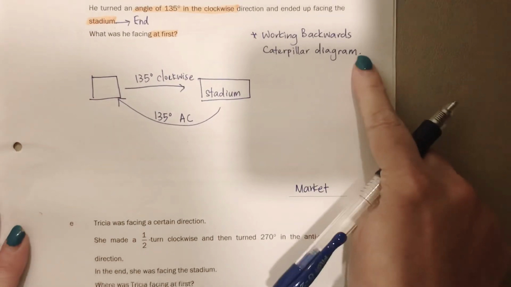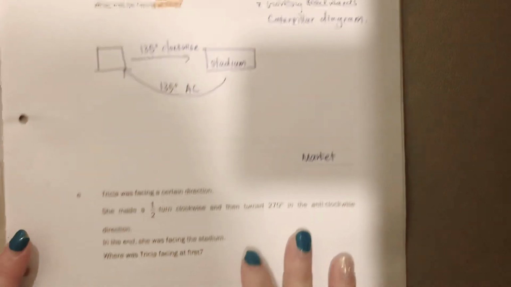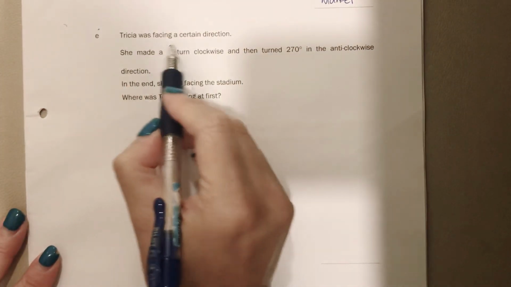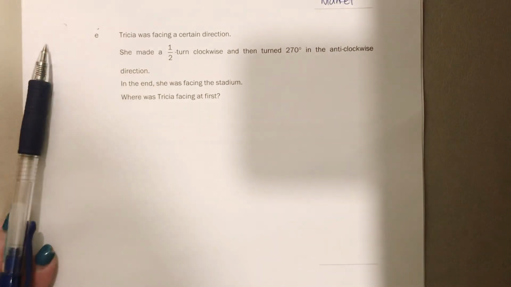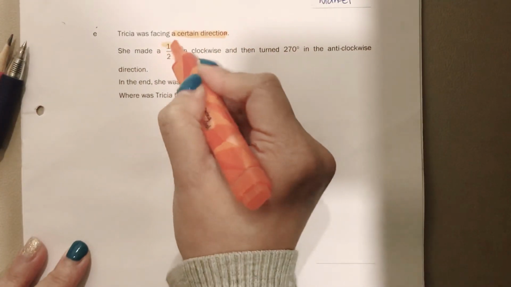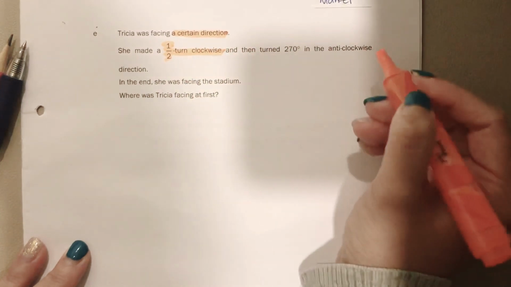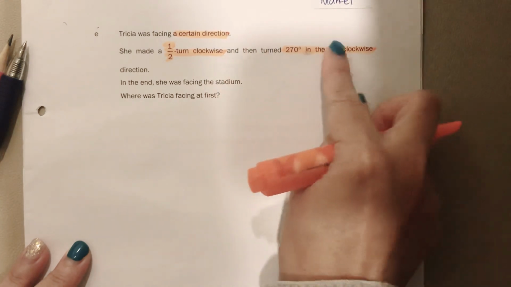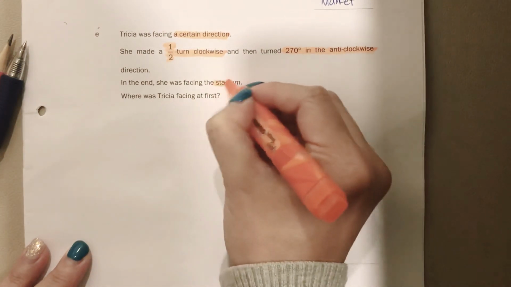Okay, now we're going to do the same thing, working backwards by caterpillar diagram. But this is going to be along the caterpillar diagram. Okay, so Trisha was facing a certain direction. Again, the direction is not known. She made a half turn clockwise and then 270 degrees anti-clockwise. Step 1, step 2. And then she was facing the stadium.